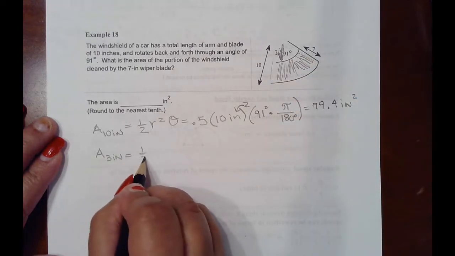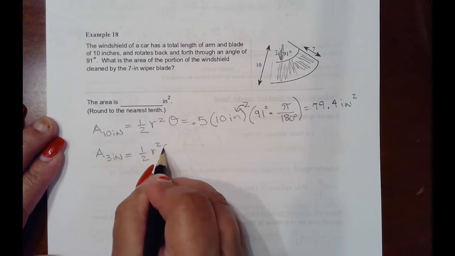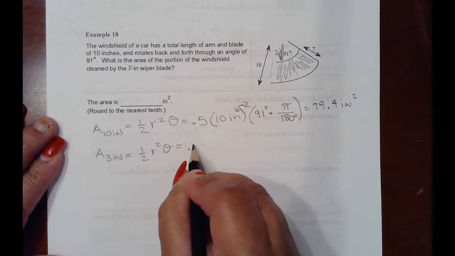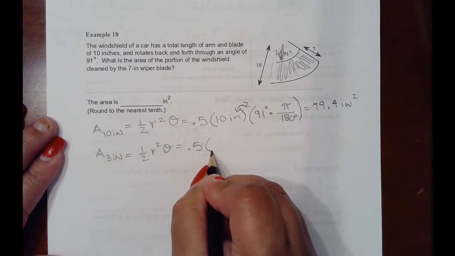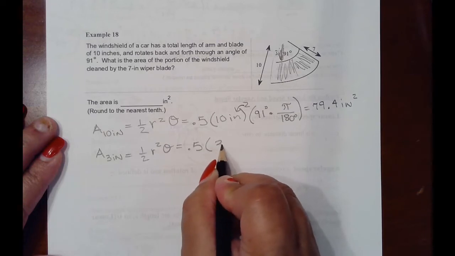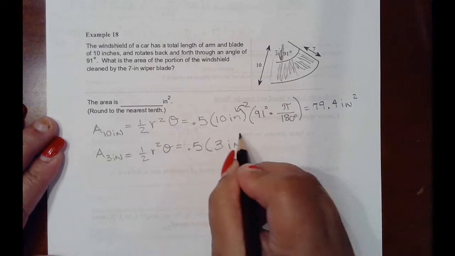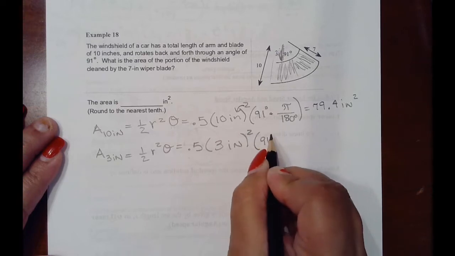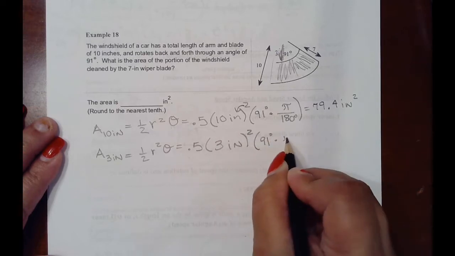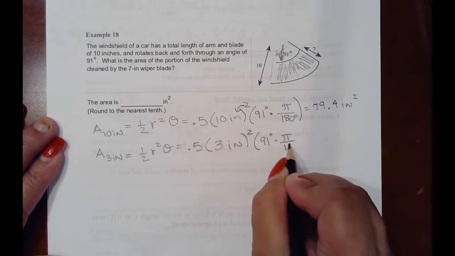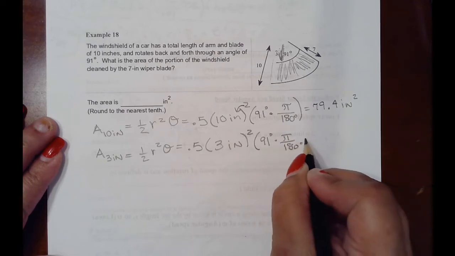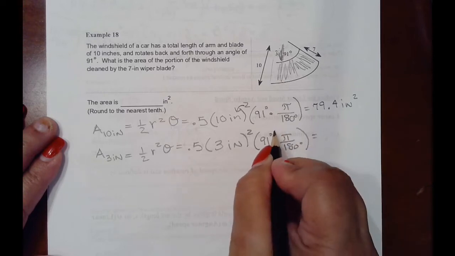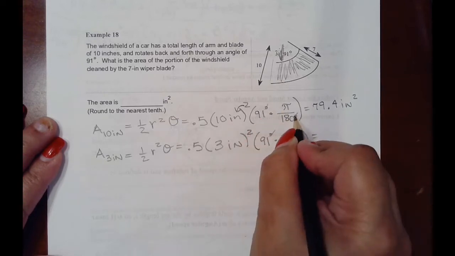So it would be 1/2 r squared times theta, which is 0.5. I'm using 3 inches this time, squaring like the formula says, using that same central angle, but converting it into radians. So those would go away, just like I got them to go away here.